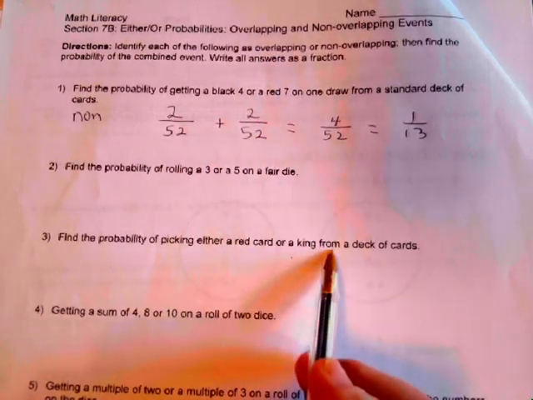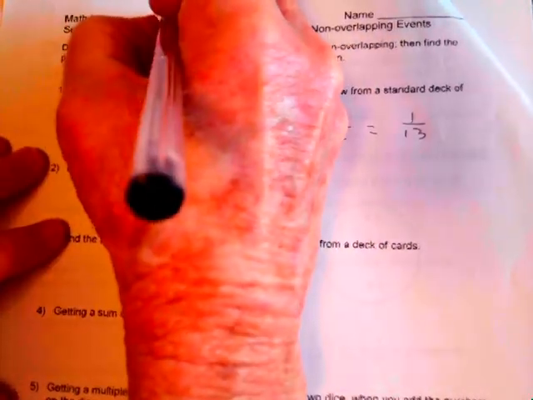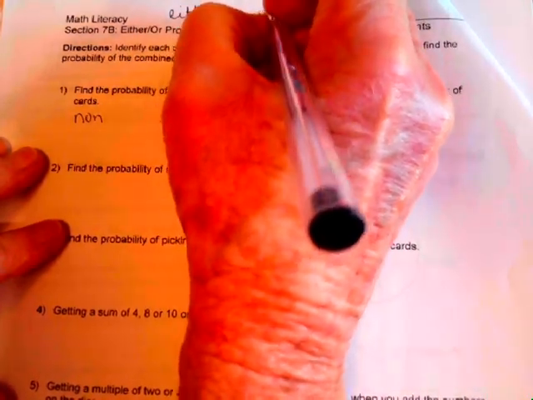Number 3, find the probability of picking either a red card or a king from a deck of cards. Notice that all of these say either-or. We've got different little rules when it says either-or than when we did the first part of this where it was "and." So when it's either-or, you add.